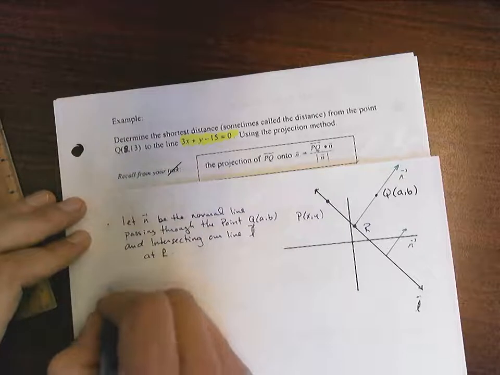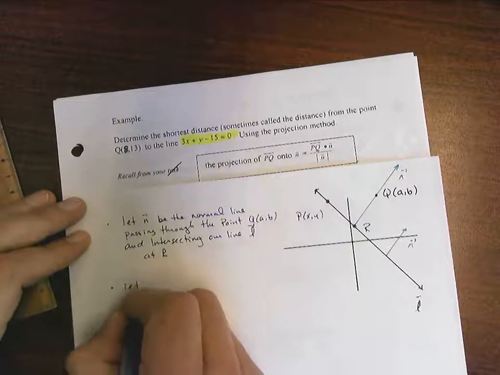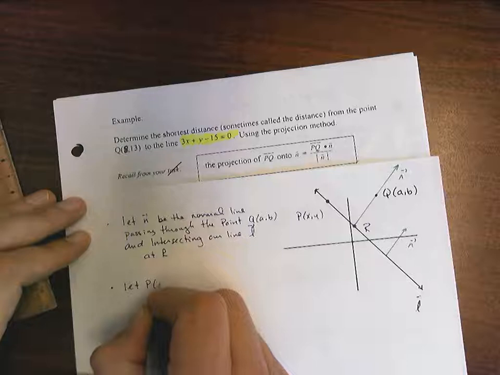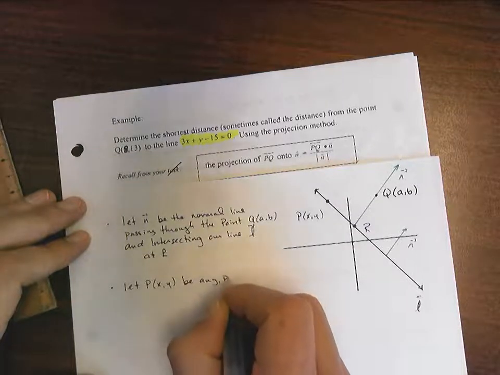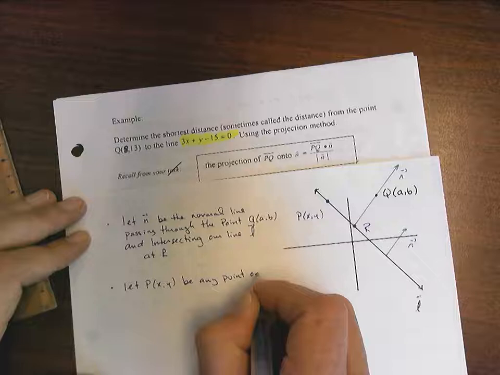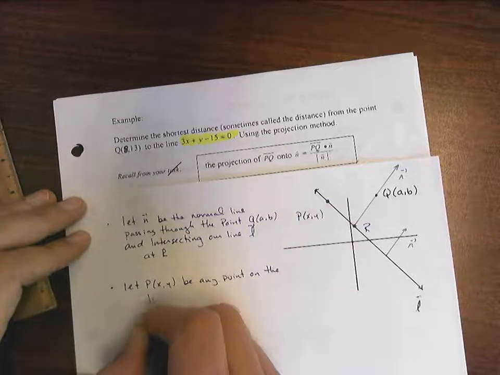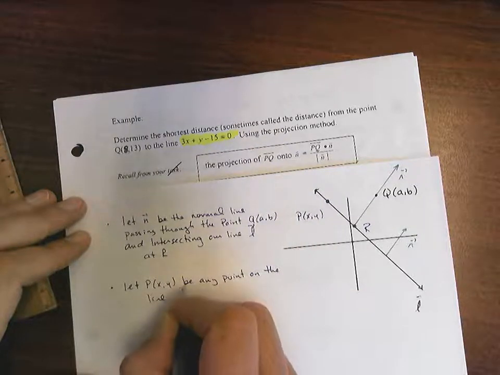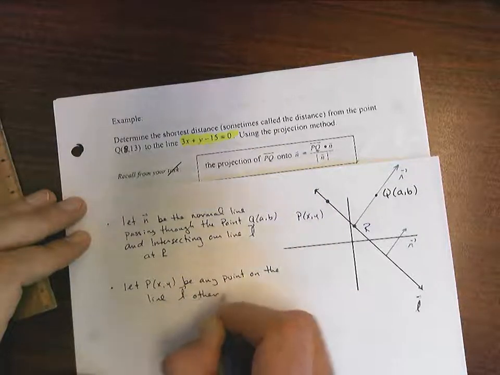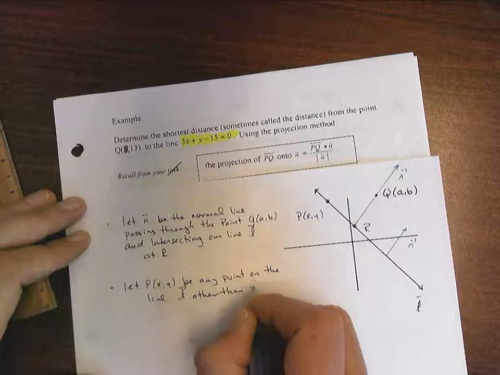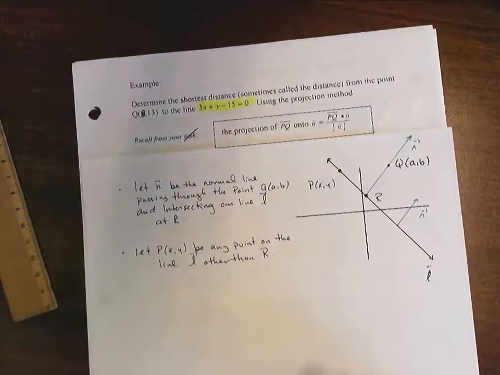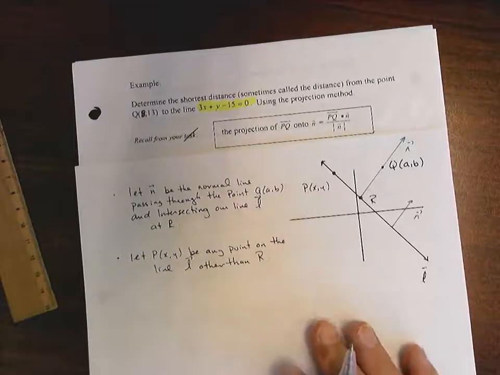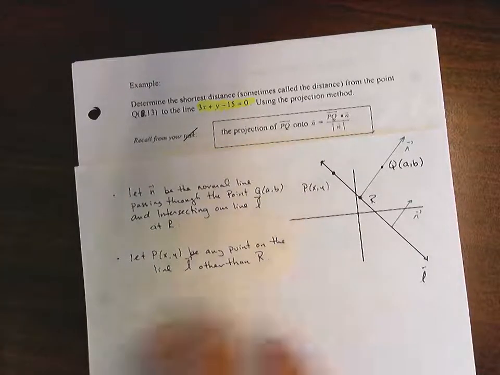There's a second let that I've put on here. Let P, X comma Y, be any point on the line L, other than R. Just because if it is R, it's going to goof everything up and we're going to get zeros as a result and things won't be so good. So, okay, that's what we have set up.